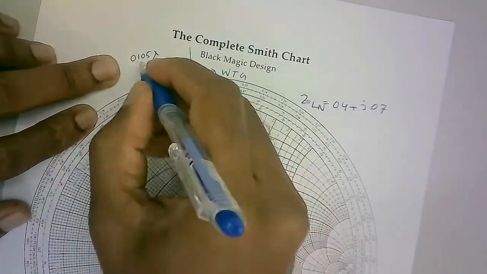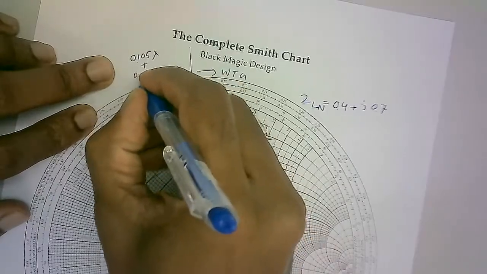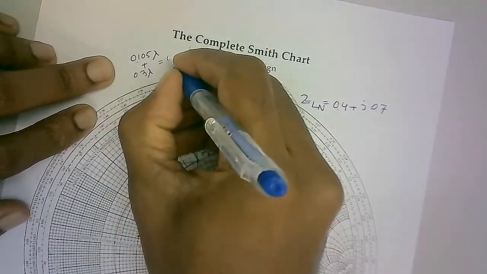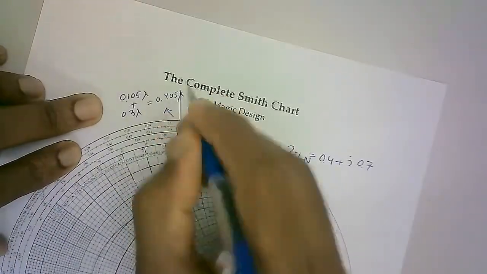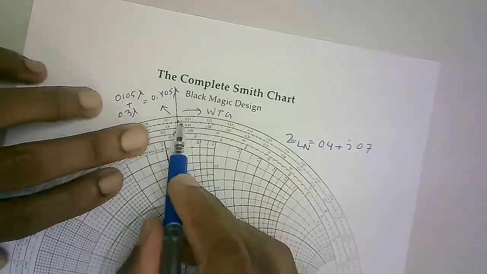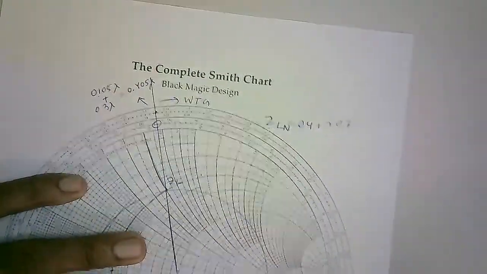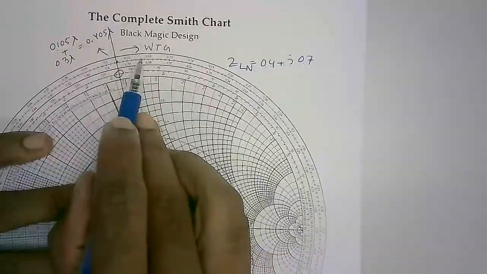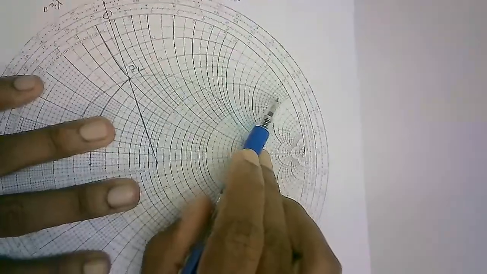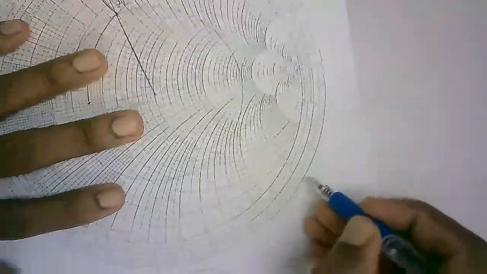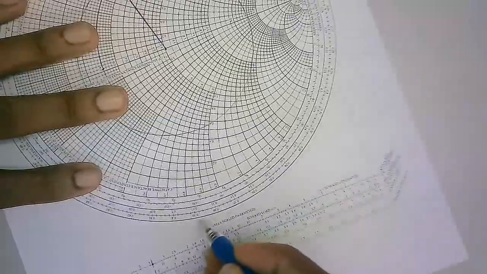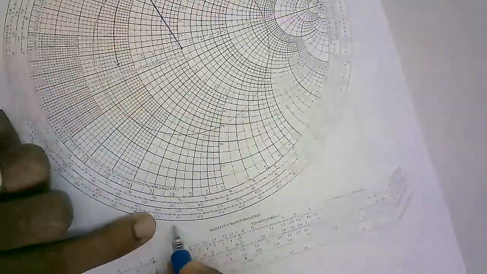0.405. So if you add 0.3 lambda, it results in 0.405 lambda. So we try to find where 0.405 lambda is. So we move here, we're going on, still going here somewhere.